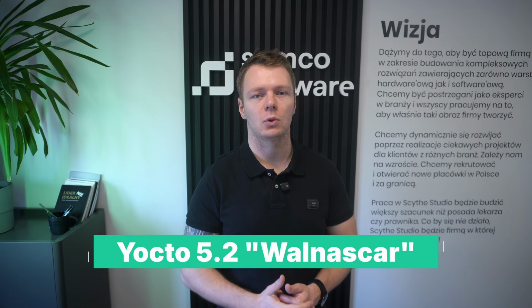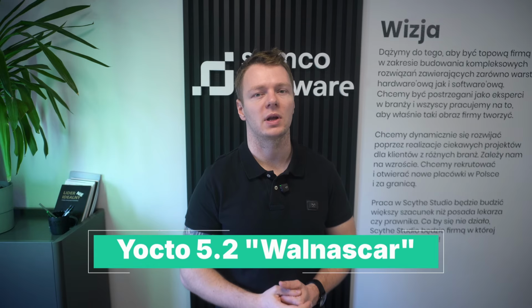Boot to Qt now supports Yocto 5.2, Walnascar, I think that's how you pronounce it. So if you are using embedded Linux, you are getting the latest toolchain support right out of the box.